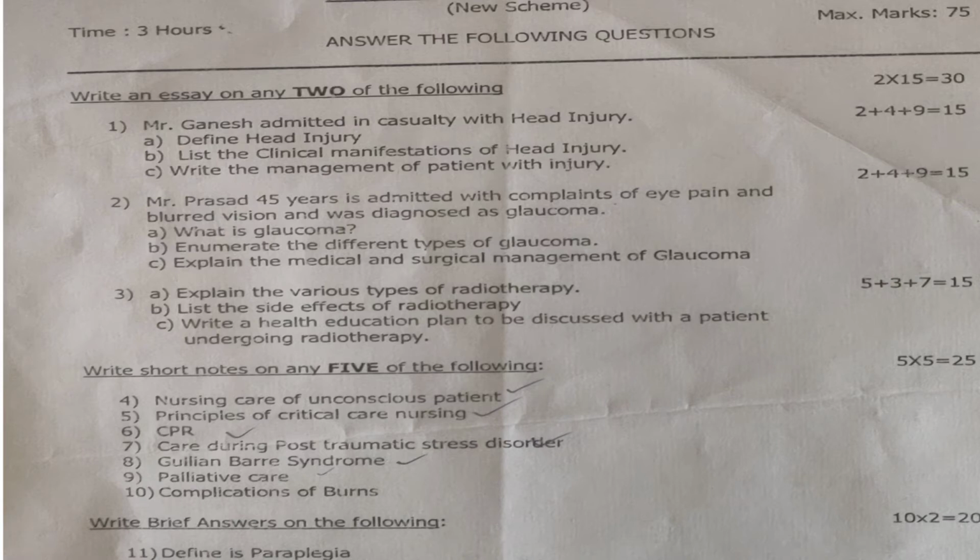Next, write short notes on any 5 of the following. Each question carries 5 marks. 5 into 5, 25. Here they will be giving 7 questions, and out of those 7 questions, you have to answer only 5. The fourth question is nursing care of unconscious patient. Fifth question, principles of critical care nursing. Sixth question, CPR, that is cardiopulmonary resuscitation.